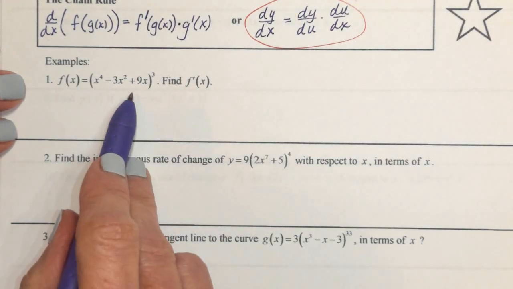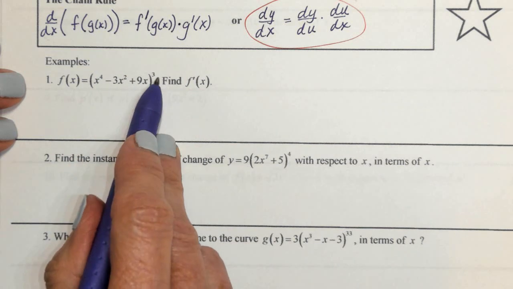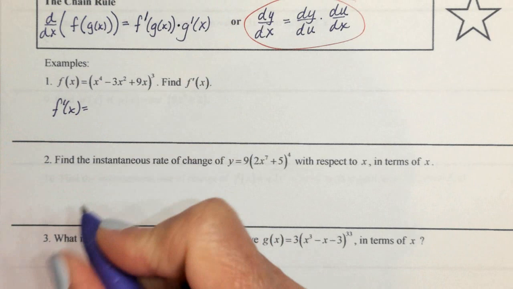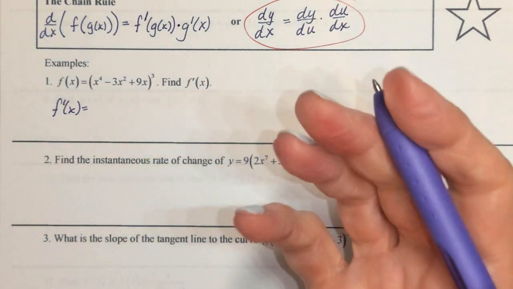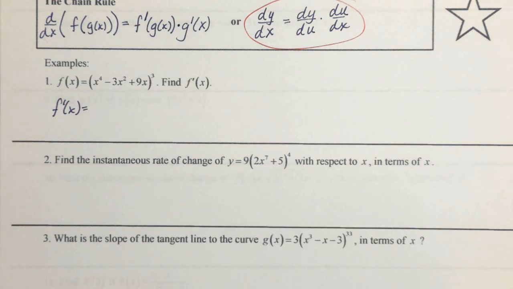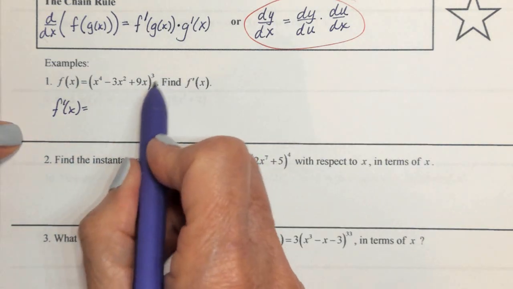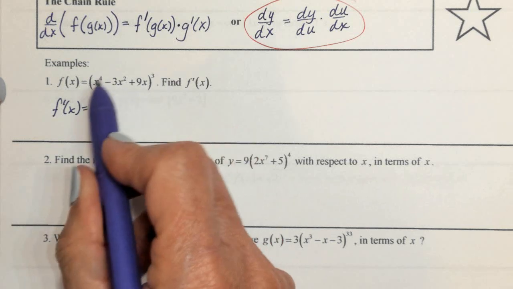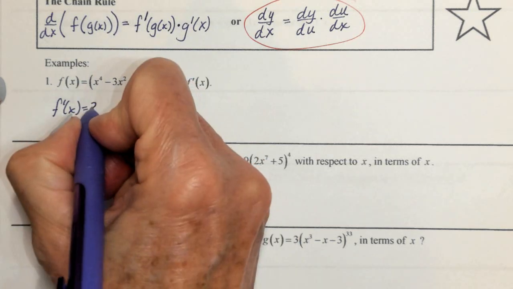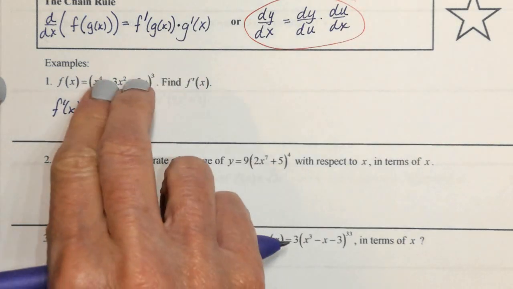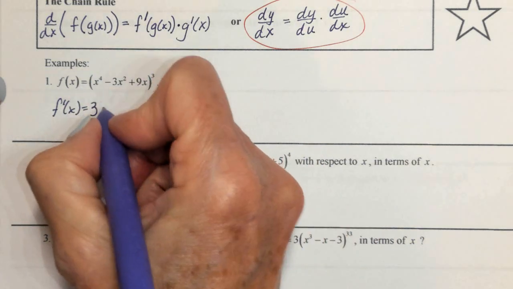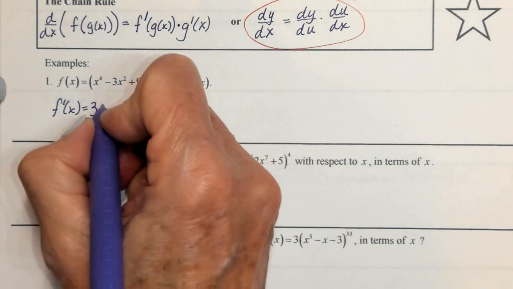Let's look at an example. Let's say we have this trinomial cubed. We want to find the derivative. So we go to the outside. The outside is what's being raised to your power. So the power is the 3. So we bring the 3 down. How would you take the derivative of x cubed? You would bring the 3 down, and then you would write x to the second, right?